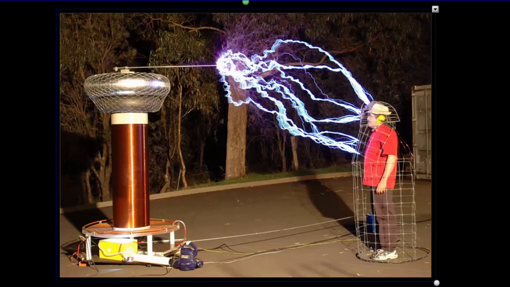This guy here, he's perfectly safe because the electric field inside of this fence that he's in is zero. He's basically inside of a conductor. And even though there's holes in that conductor, it'll still shield out the electric field.